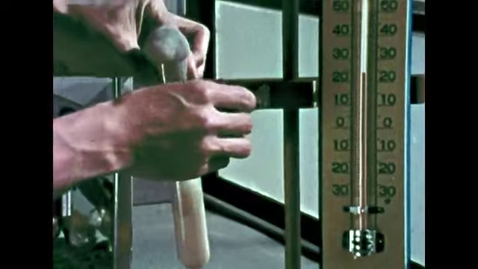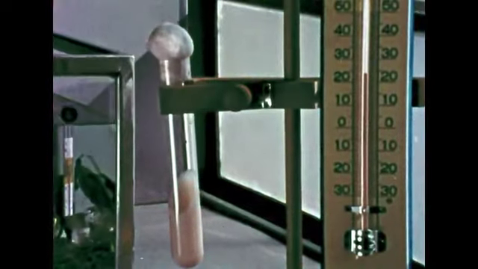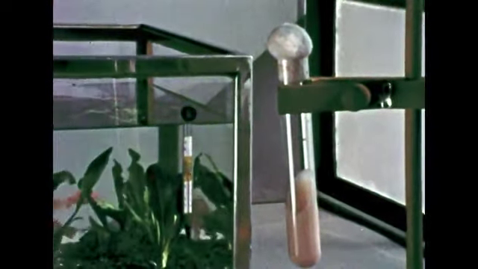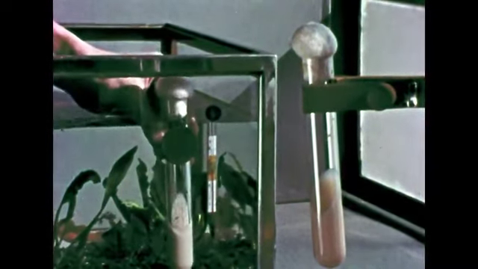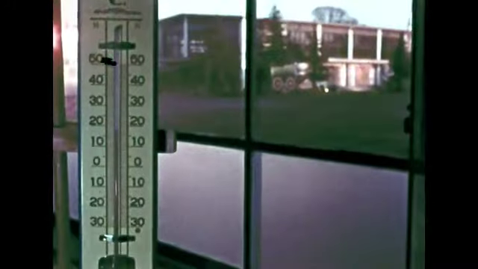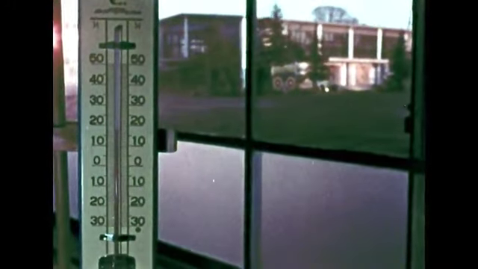We'll leave one breeding tube out in the air and place another in the water. What will happen? We'll wait for 2 weeks. Consider what changes might occur in the temperature of the air and the temperature of the water during the 14 days and nights.